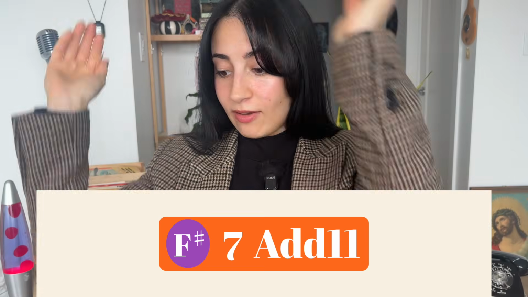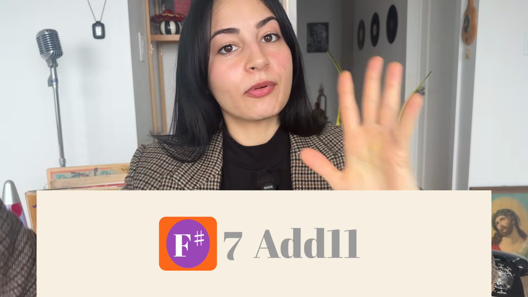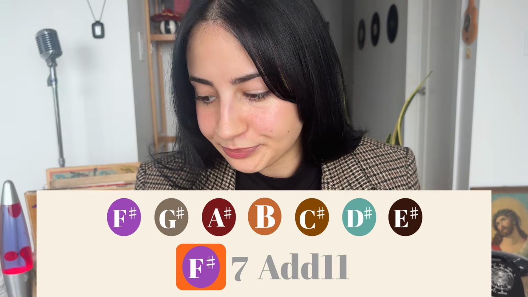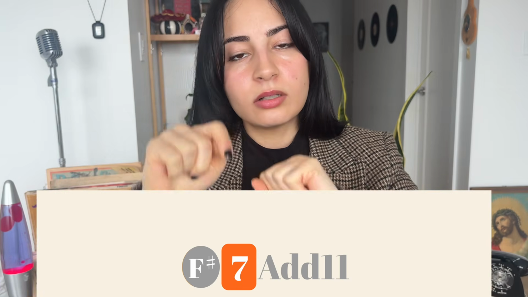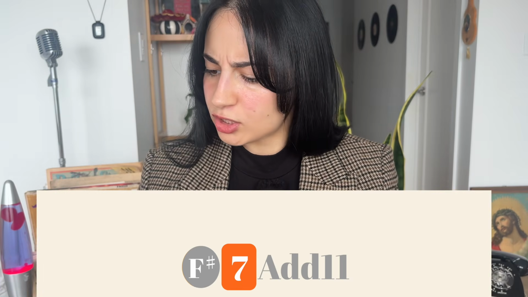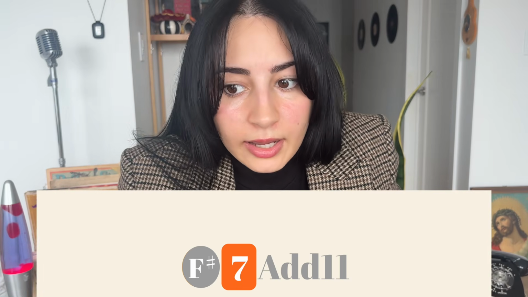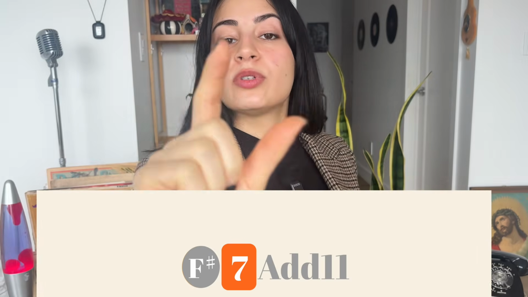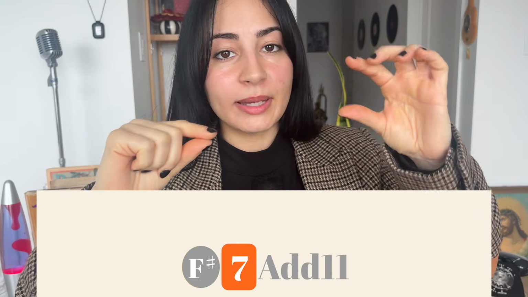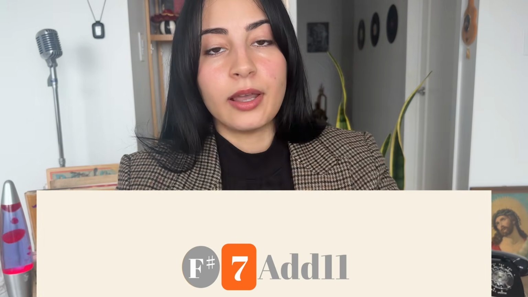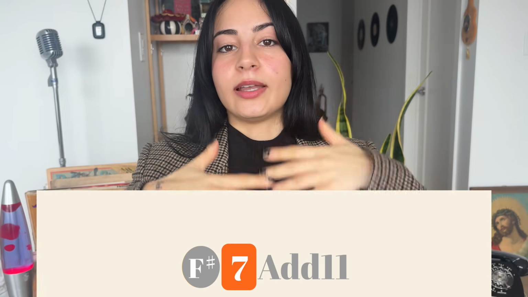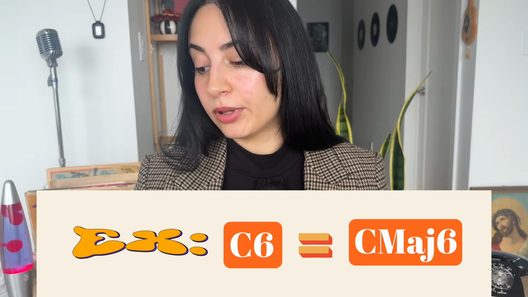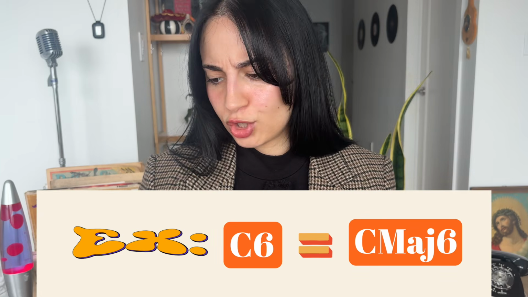And so that first note is F sharp, which means we're operating out of the F sharp major scale to build this chord. And then we have that number right next to it, and that is the 7. Normally when you see a number immediately after that first note, it is almost always representing a dominant chord. So in this case, this will be the F sharp dominant 7 chord. I say almost always because that isn't the case for the 6th chord. If you see C6, for example, that's just representing a C major 6, not dominant.